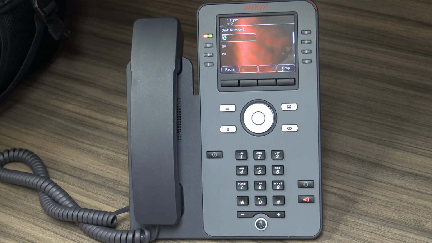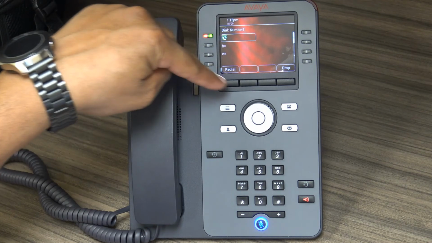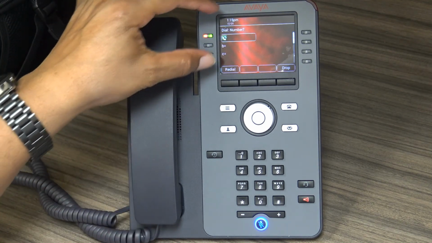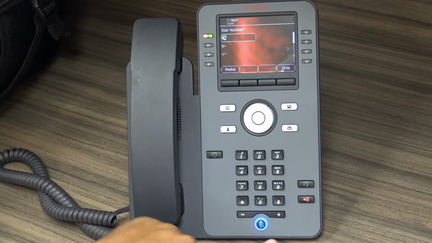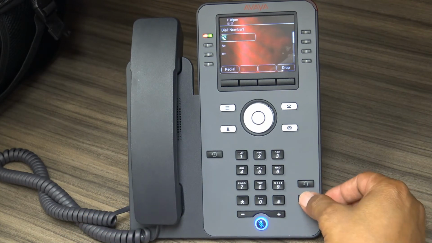When you're on an active call, this is your mute button. Pay attention to the light. That is the only way you'll know if mute is active. As you can see on the screen, there is no active display to show you that the call is muted. This button is your only way to know if your call is being muted or not.